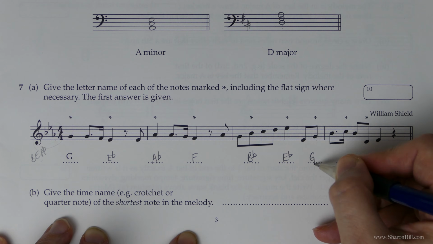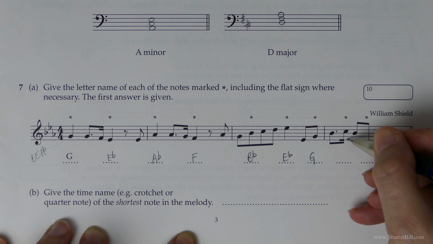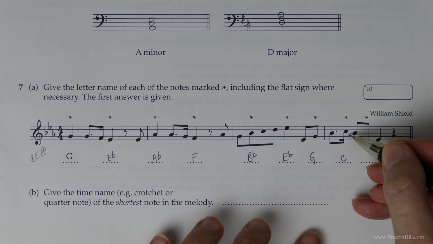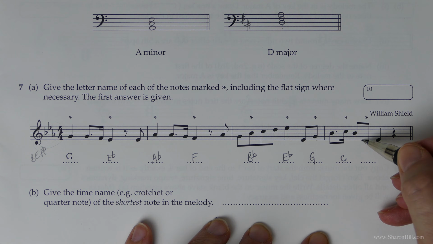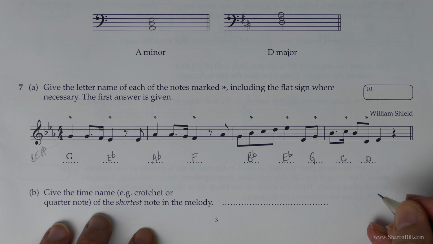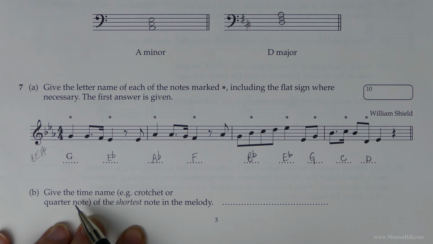Every good, G, the key signature doesn't affect that, so it's just G. Space is F-A-C. No key signature to apply there. There we go. If that's E, one below E is D. And that's that. There we go. And then the next part of this question asks us to give the time name. So either crotchet or quaver or quarter note and eighth notes and so on, depending which terminology you've chosen to use. And we need to name the shortest note in the melody.